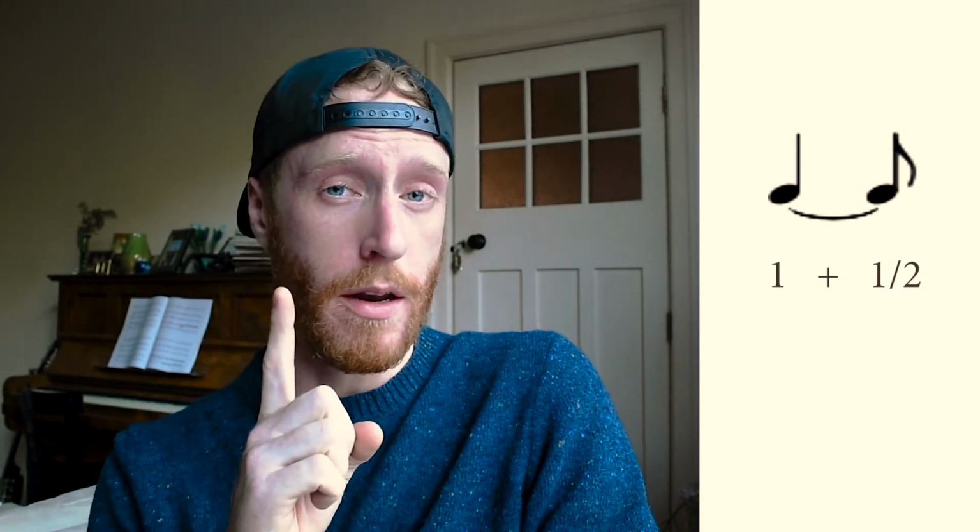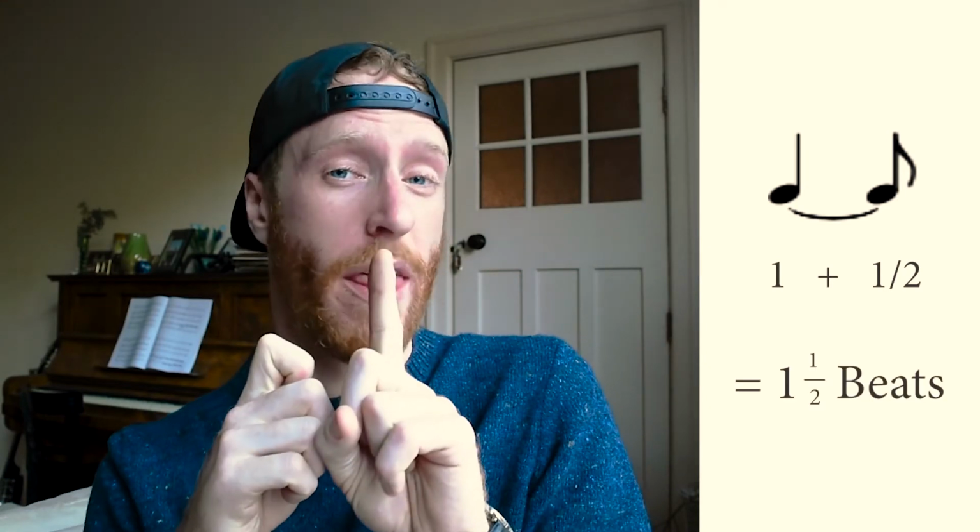Alright, last example. Here we have a crotchet tied to a quaver. The crotchet goes for 1 beat, and a quaver goes for half a beat. So together, we get 1.5.